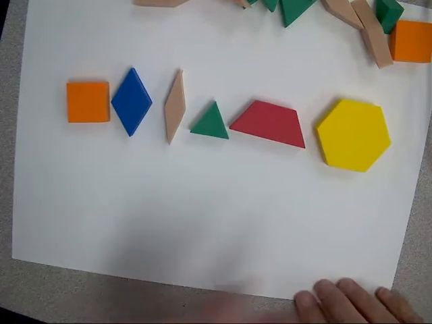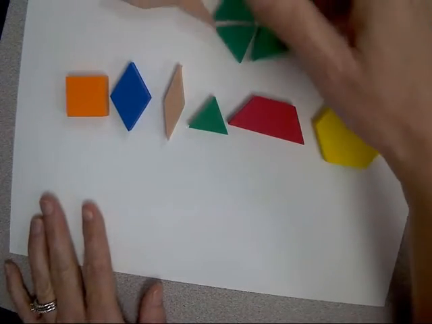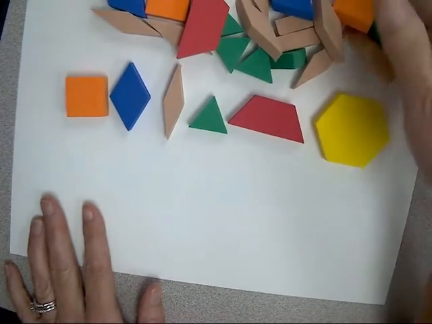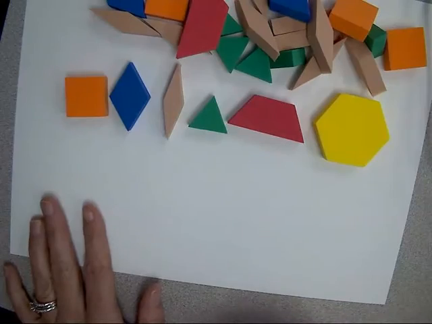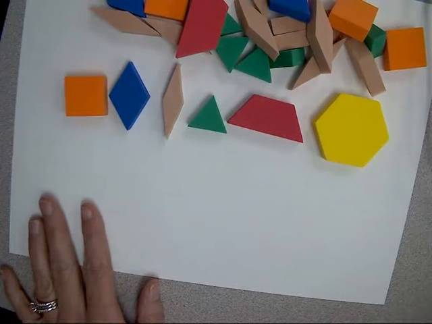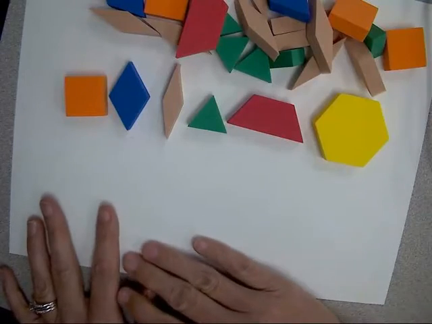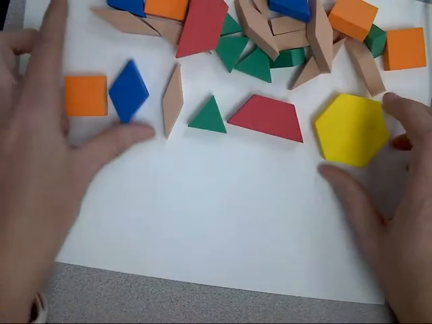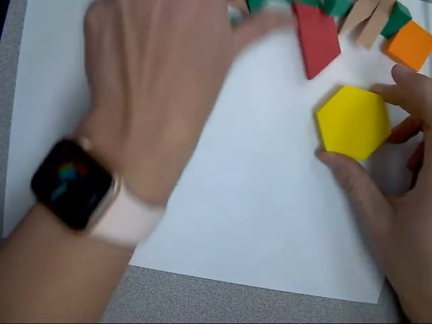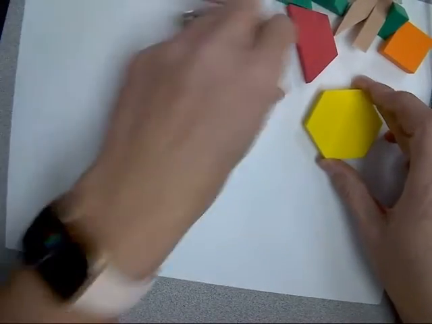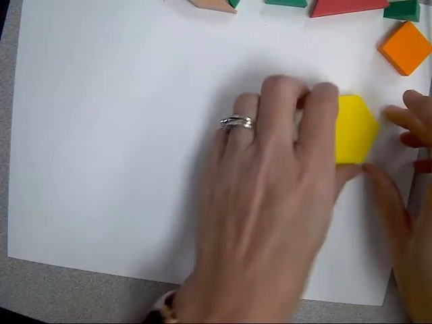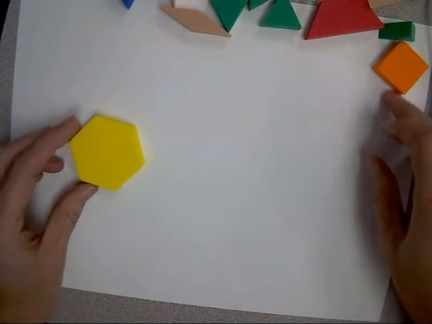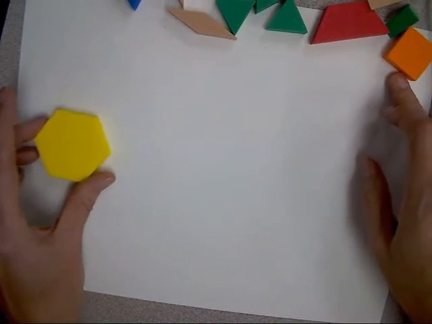So we are going to use these shapes, and we can use them more than once, and we're going to build different shapes. So we can be really super creative with this. I'm wanting to use my hexagon first.